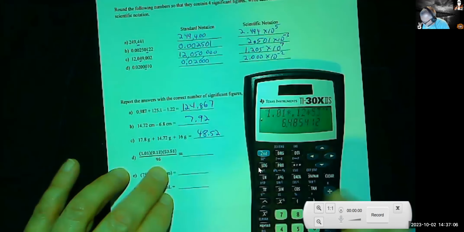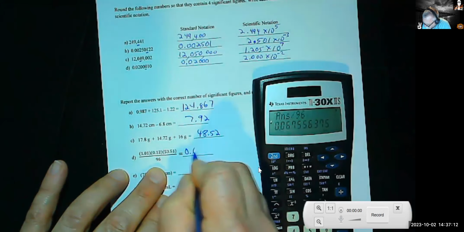So this is 1.01, not minus, excuse me, times 0.12 times 53.51. Oh, and I have to now divide by 96. So I get 0.0067556375.